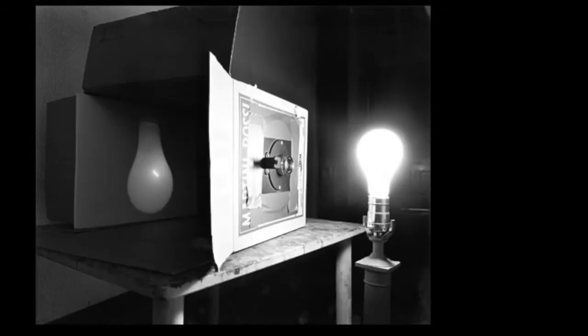So this is a really good example of a camera obscura. This camera obscura is basically a box, and then they did put a modern lens into it. So you can see that shapes the light into the picture that's projected on the back of the box.